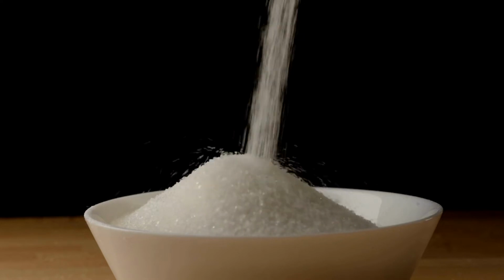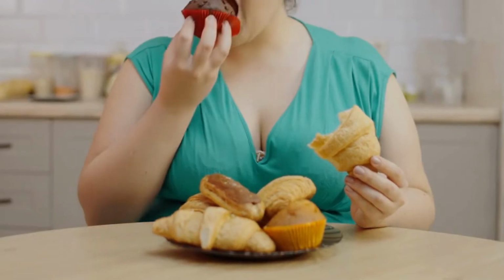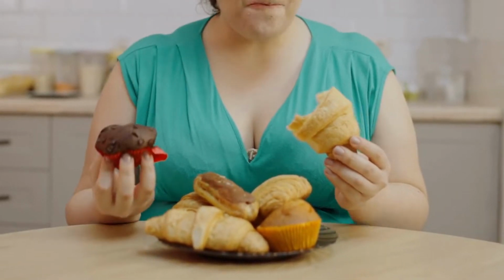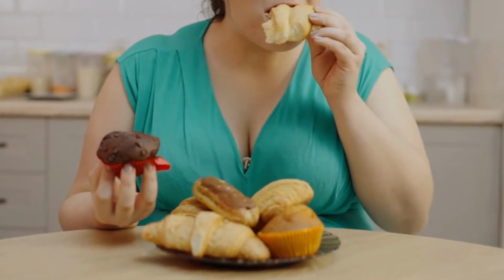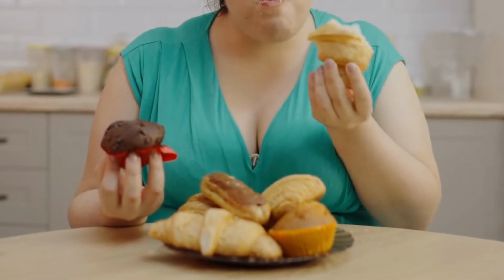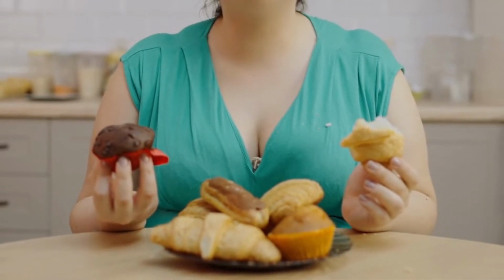Glycemic Index, GI, of foods. GI is a measure that indicates how a food affects blood sugar levels. Foods with a high GI, such as refined sugar, white bread, and French fries, rapidly raise blood glucose, which can lead to spikes and drops in insulin levels. Over time, this can contribute to insulin resistance, a major risk factor for type 2 diabetes.